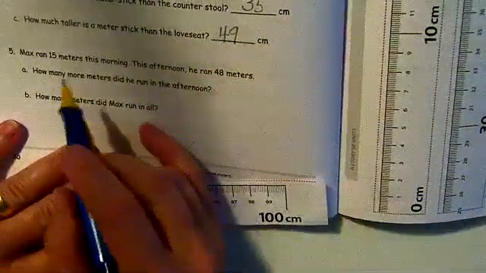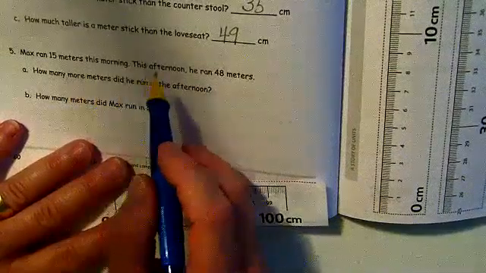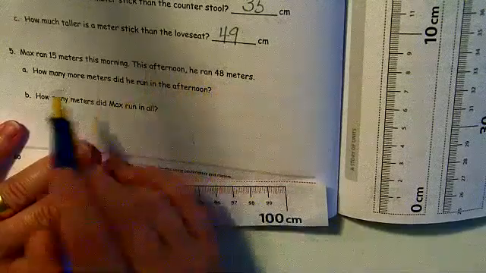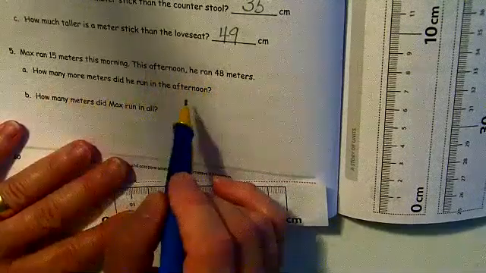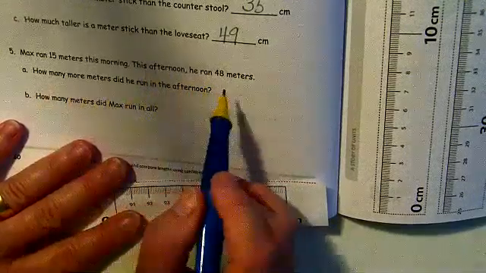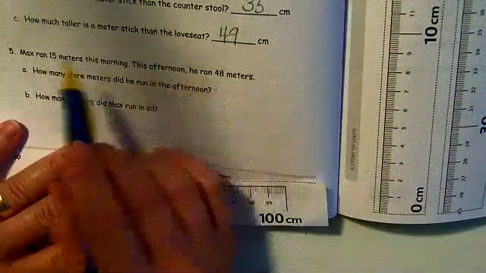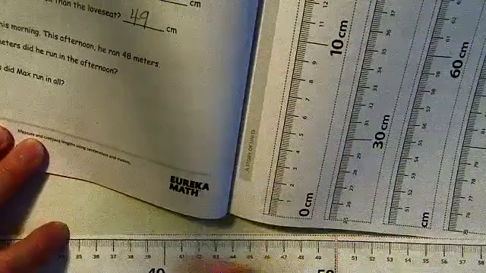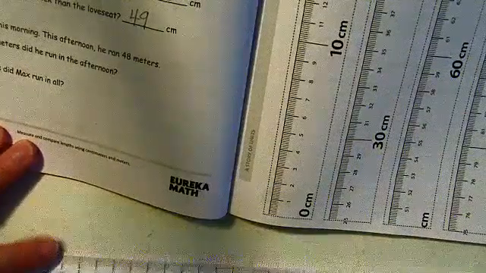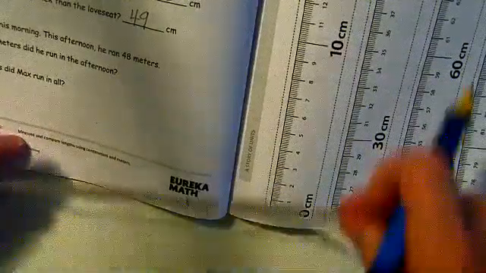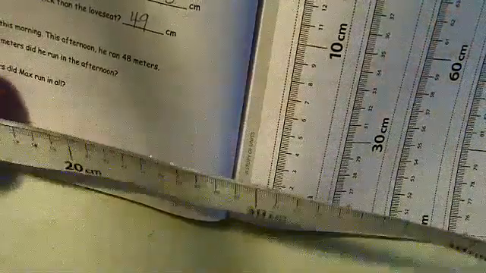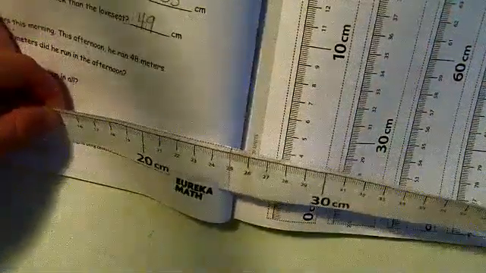Last question. Max ran 15 meters this morning. This afternoon, he ran 48 meters. How many more meters did he run in the afternoon? So how much more is 48 than 15? Here's 48 here, and here's 15 way back over here.